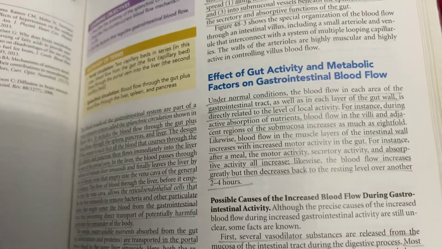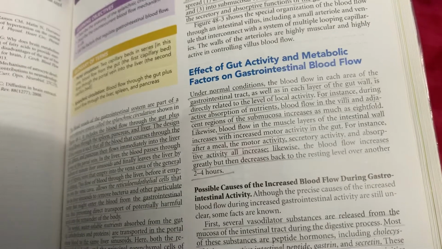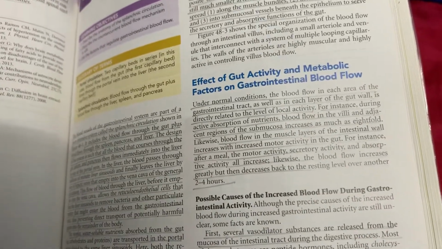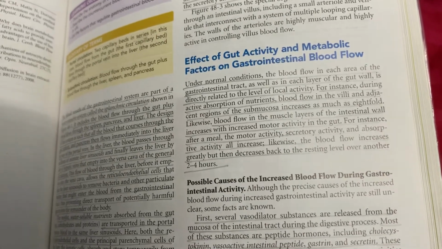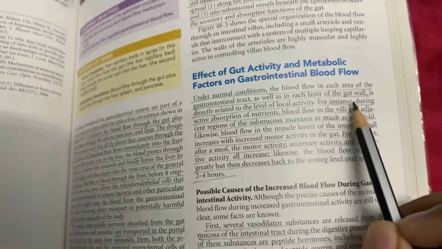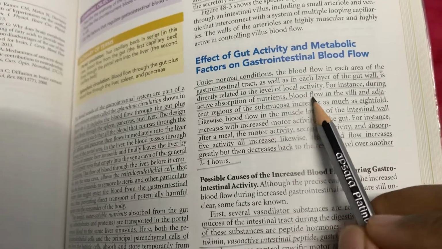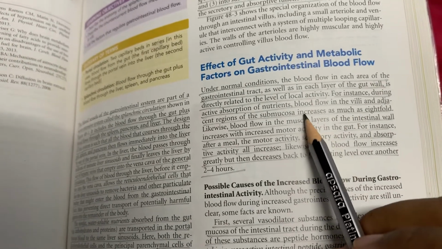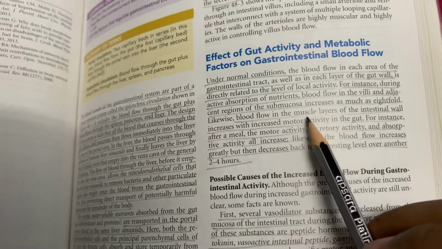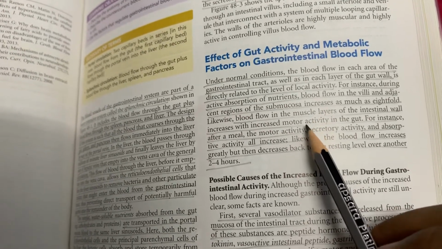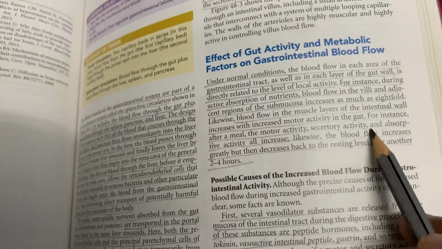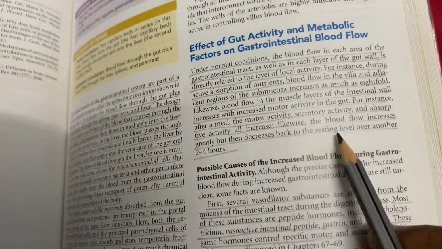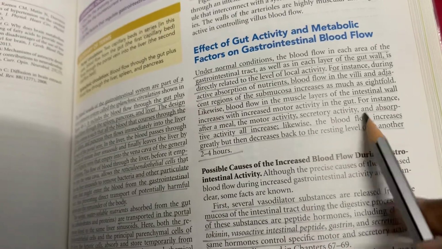Coming to the effect of gut activity and metabolic factors on GIT blood flow. Under normal conditions, the blood flow in each area of the GI tract as well as in each layer of the gut wall is directly related to the level of local activity. For instance, during active absorption of nutrients, blood flow in the villi and adjacent regions of the submucosa increases as much as 8-fold. Likewise, blood flow in the muscle layers of the intestinal wall increases with increased motor activity in the gut. For instance, after a meal, the motor activity, secretory activity and absorptive activity all increase. Likewise, the blood flow increases greatly but then decreases back to the resting level over another 4 hours.